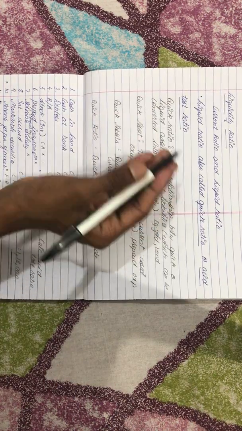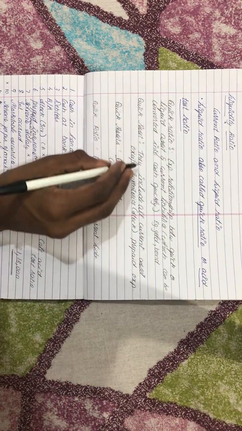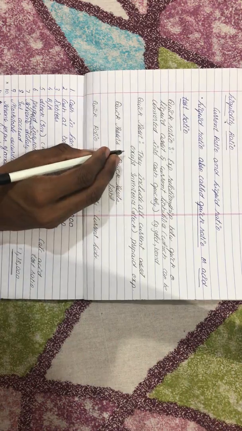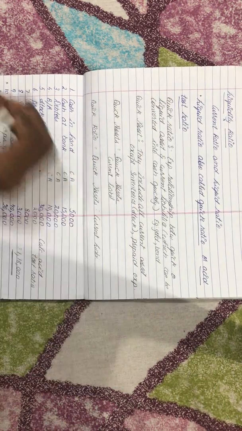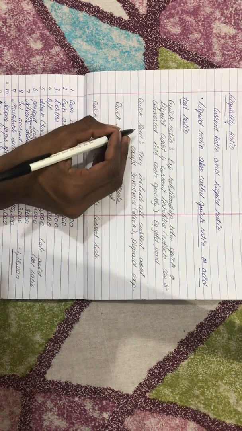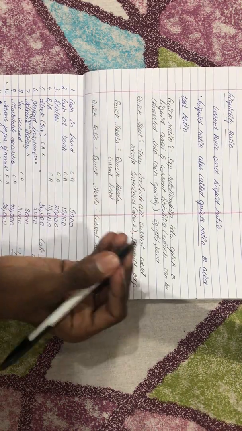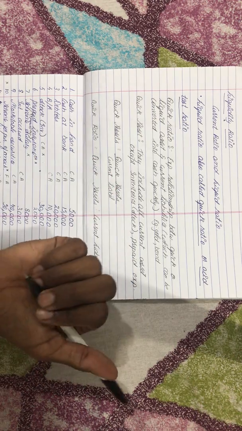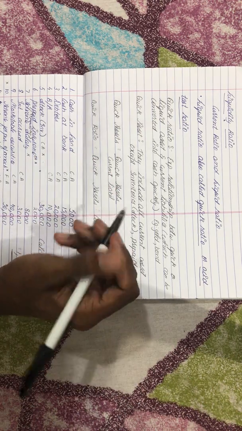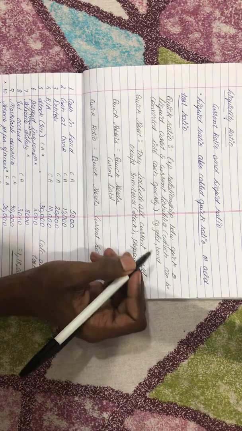Next is quick assets. They include all current assets except inventory, stock and prepaid expenses. So what are quick assets? As you know, they include current assets, for example cash in hand, cash at bank, debtors, bills receivable.